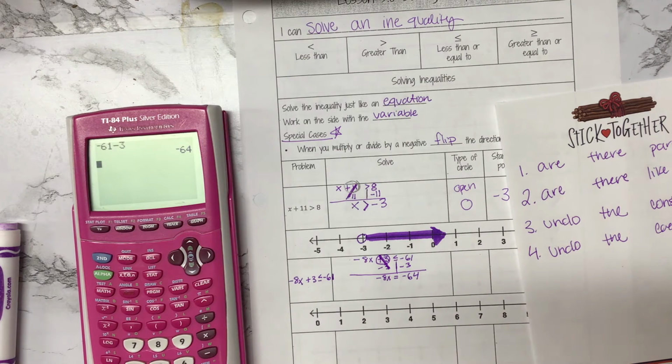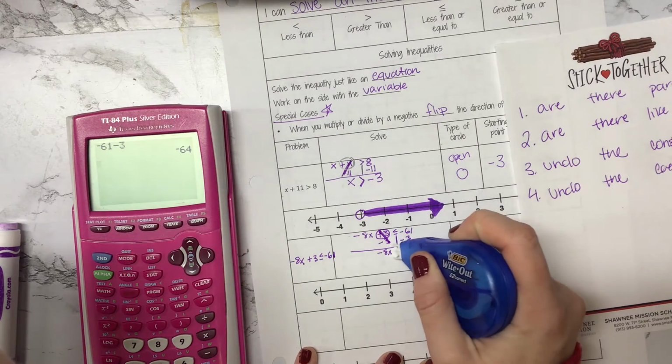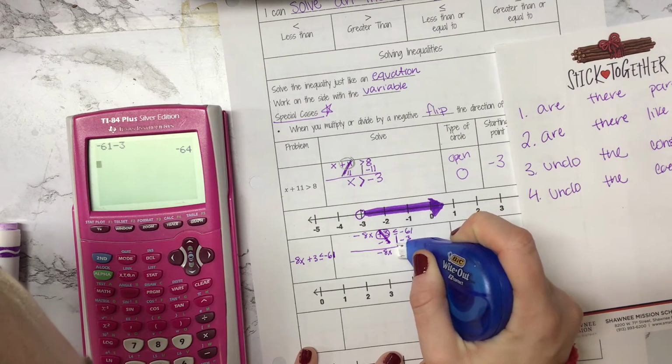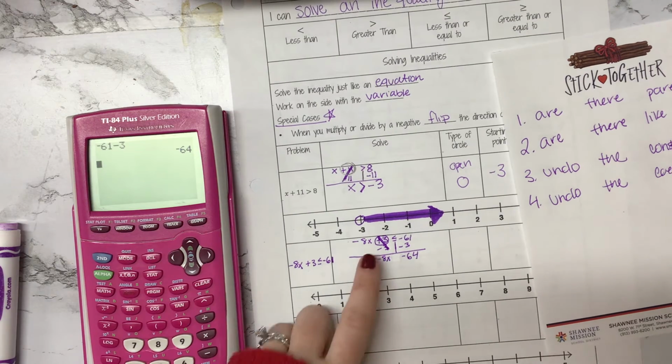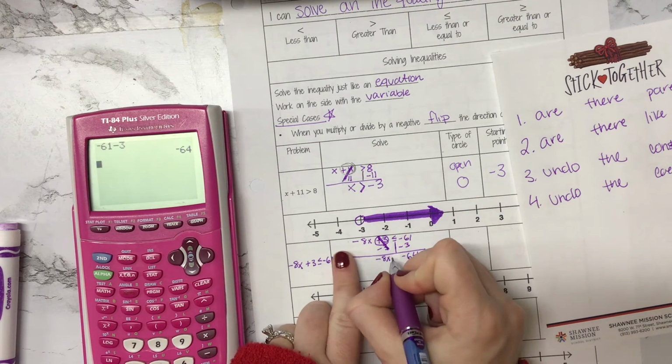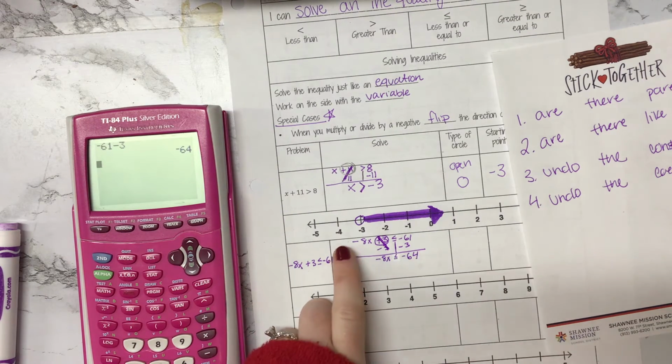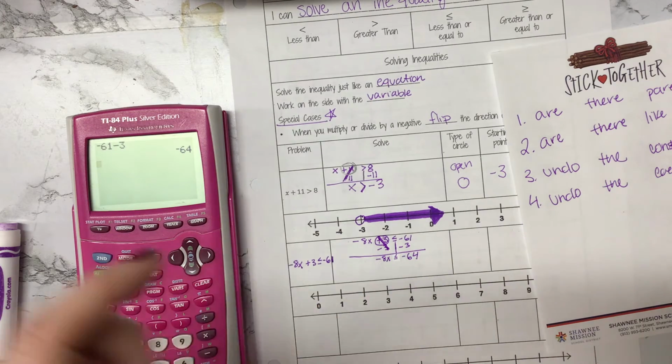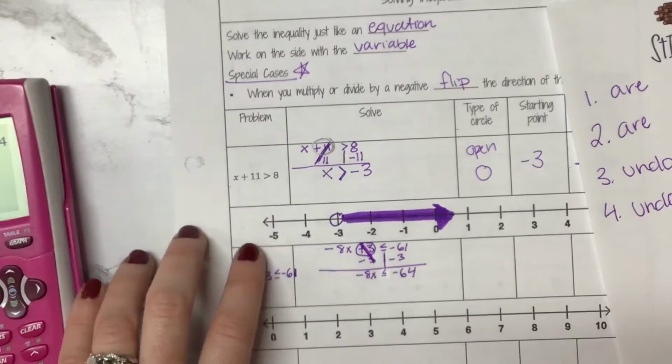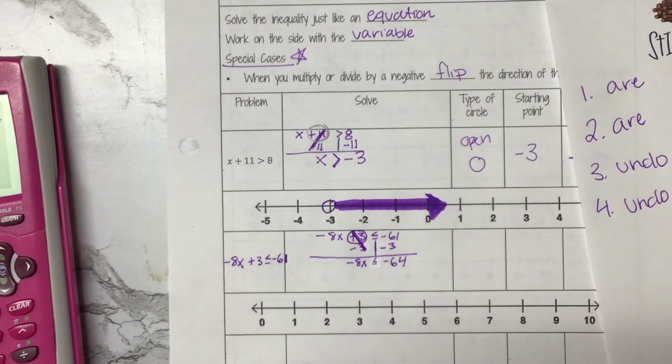Oh, and I wrote in equals. That's why you guys write in pencil. Okay, let me erase that. Okay, and then my symbol is going to come straight down. So negative 8x is less than or equal to negative 64.